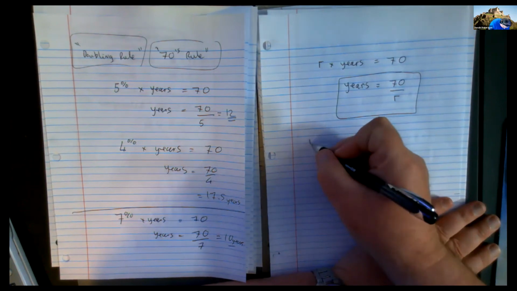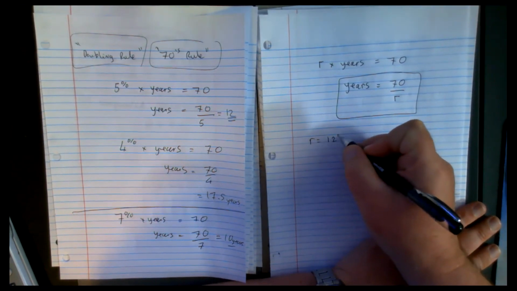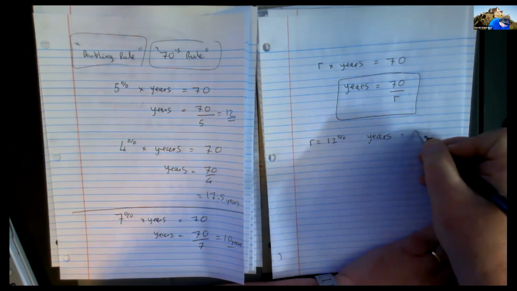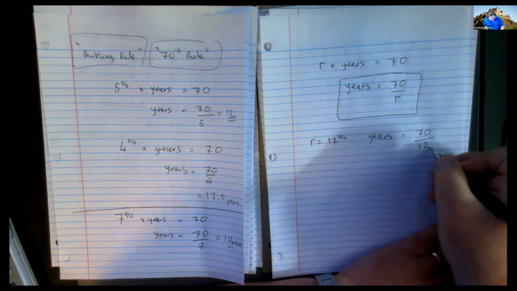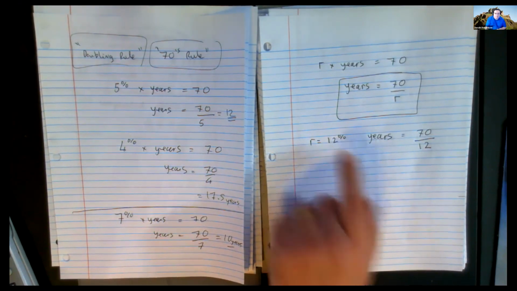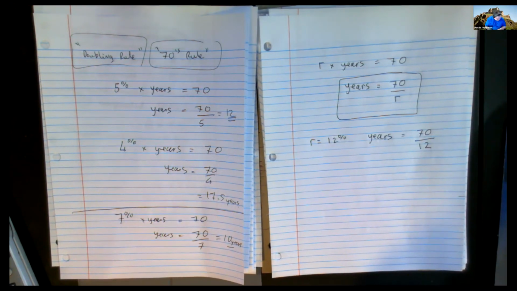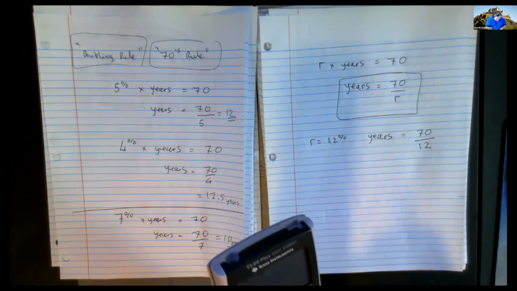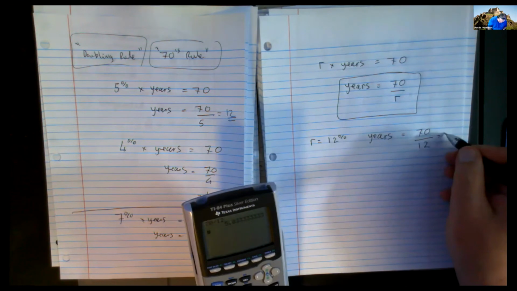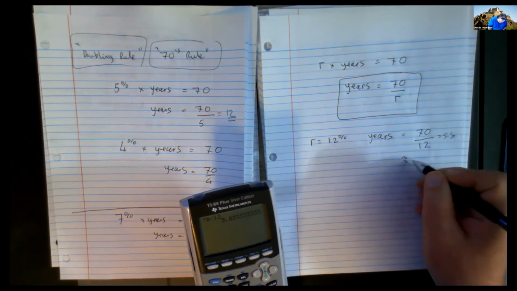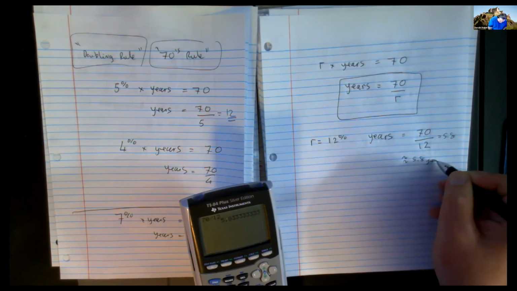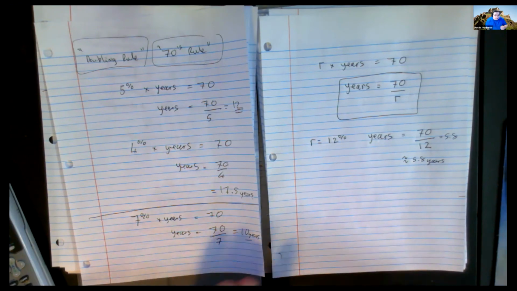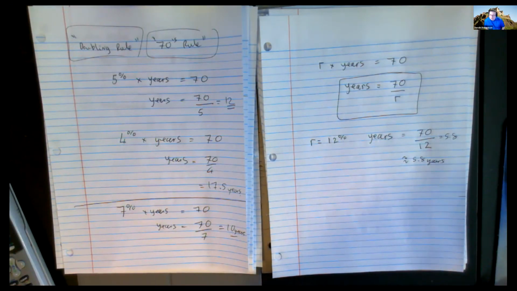So if somebody says the interest rate was 12%, how long would it take me to double? Well, the number of years would be 70 divided by 12. And this is the only time I can think of where you don't turn that into a decimal. Right, you just use 12. So I go to my calculator and I do 70 divided by 12, and the answer I get is roughly 5.8. So it would take about 5.8 years. Not quite 6, but a little bit more than 5. And if you wanted to, you could figure out how many months that was. So about 9 months, roughly.